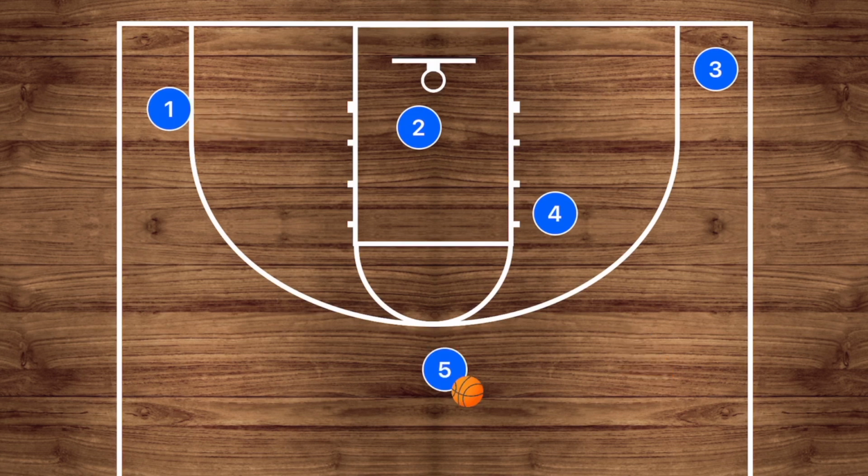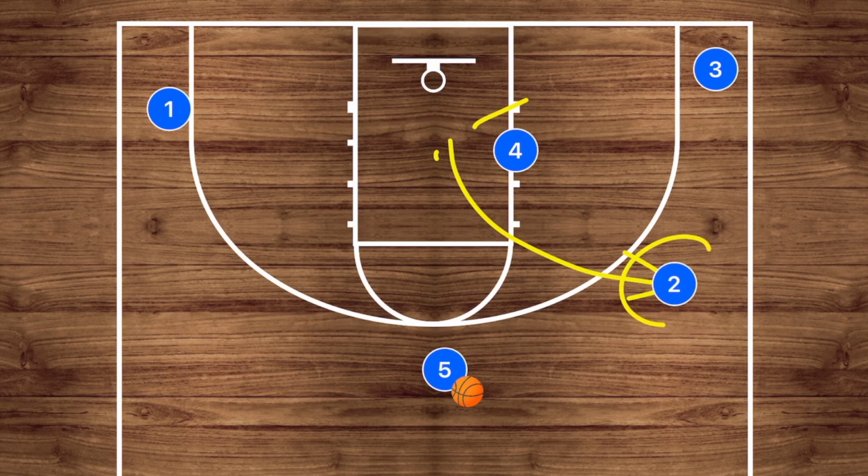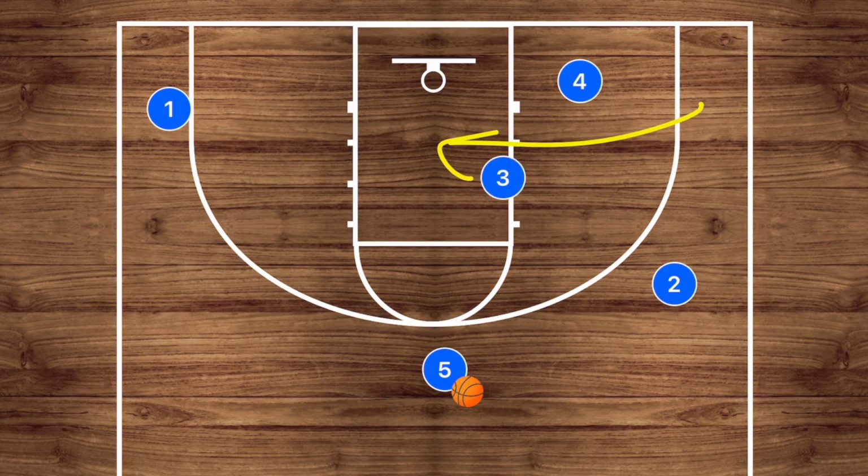With player 5 at the point now, if neither of those options are open, if you have an older team, you can have player 4 set the down screen on player 2. This can be a 3, or after that, player 4 can set a back screen for player 3. But this is an older person's option, not necessarily for 12-year-olds or 13-year-olds. This is more for high school.